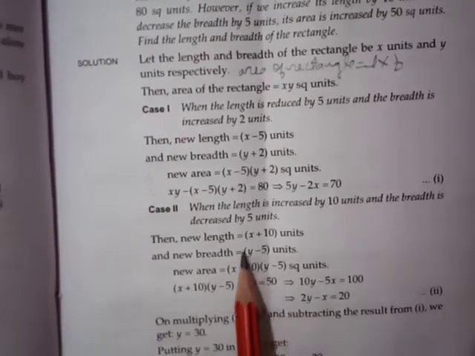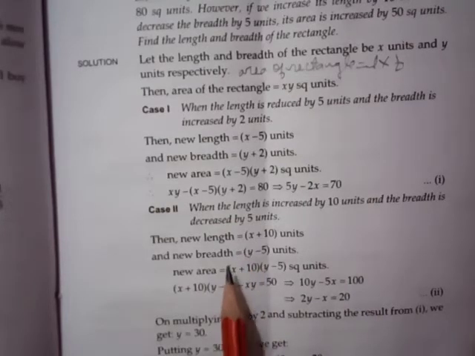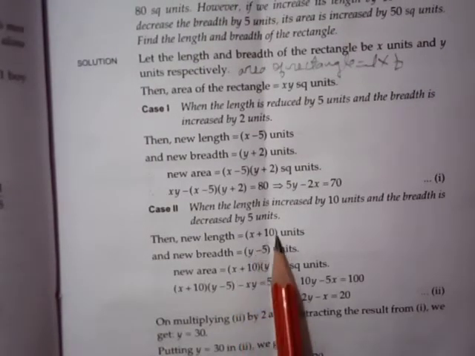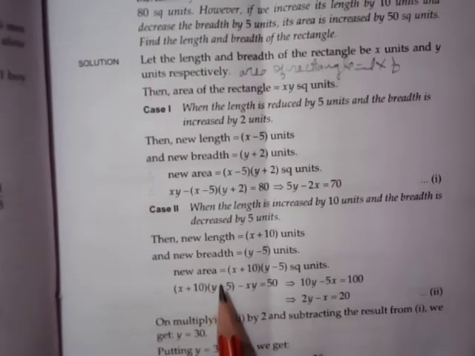Now see this question. The new length is x plus 10 because the length is increased by 10 unit, and the breadth is decreased by 5 unit, so the breadth is y minus 5. New area is length into breadth, so x plus 10 into y minus 5.